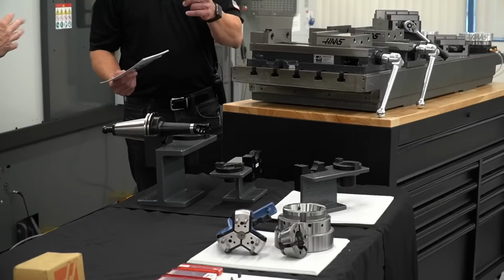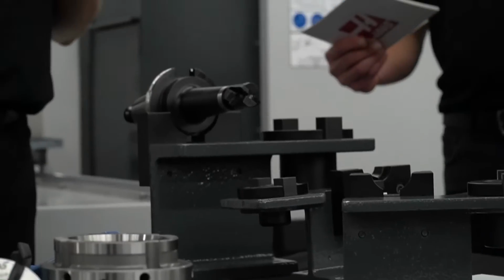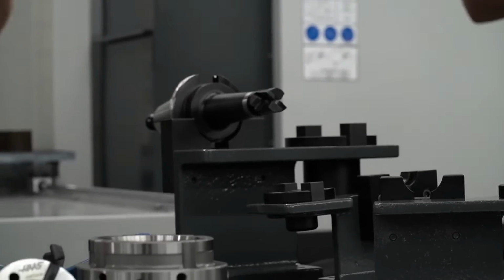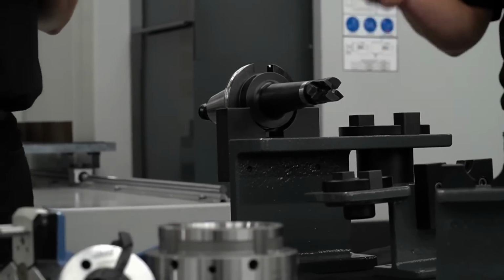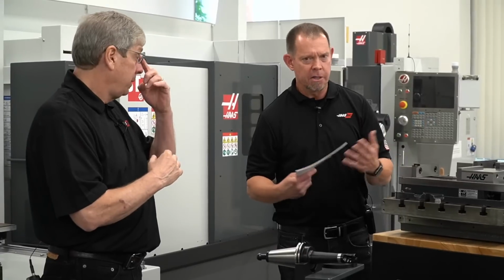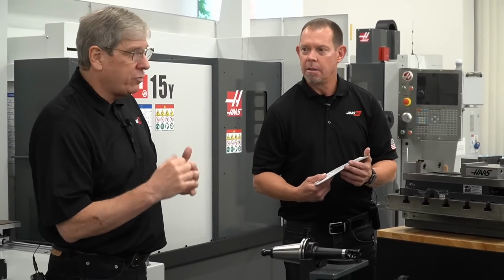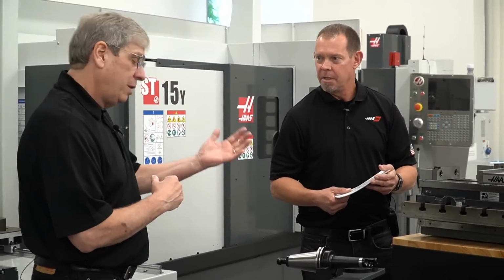Yep. And I should mention, these are CT40, CT50. We will have BT everything coming, tool holders and everything, as well as HSK. So that's more coming in the future. We don't have it displayed, but know that we will have that on the website in the near future. Yeah, BT and metric. All the tools will be available in metric sizes soon.